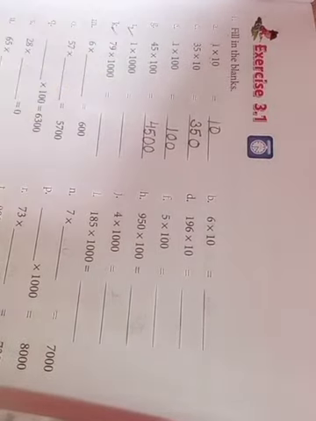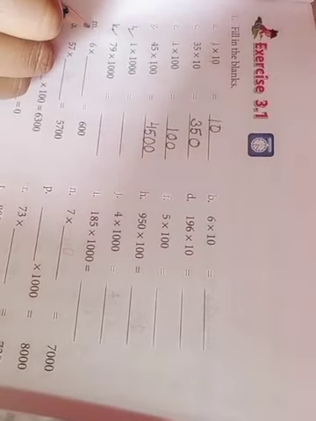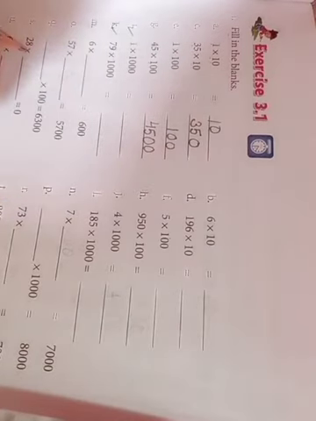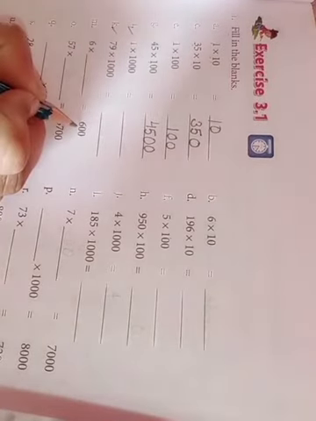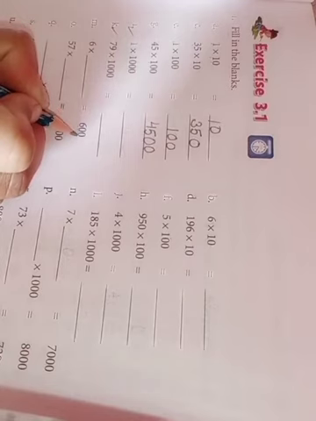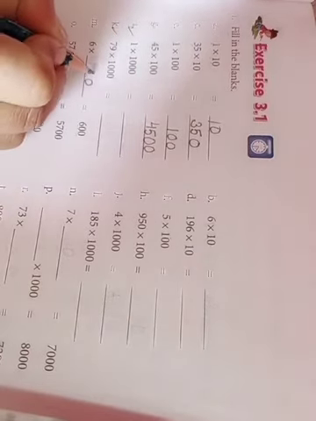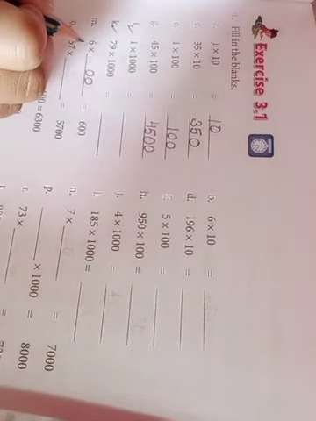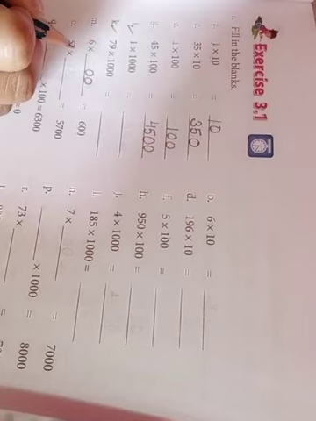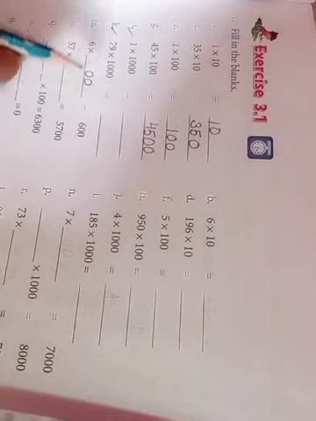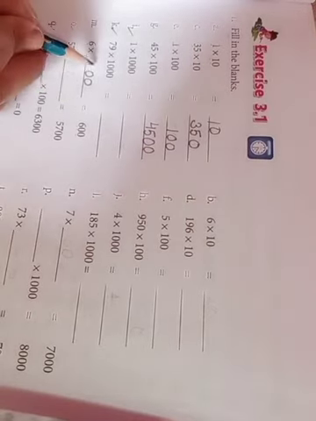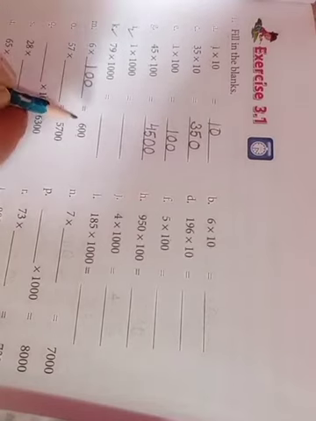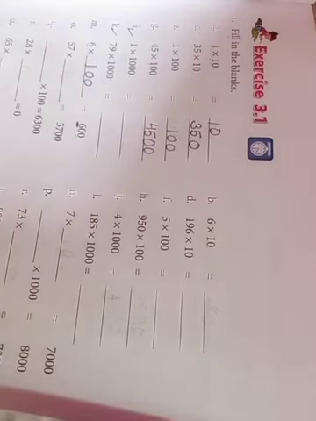I and K, do it yourself, okay? Now move to M. 6 multiplied by dash, that is equal to 600. 600. It means 0 and 0. Okay, first write here 0 and 0. 6. From which number we should multiply? What should be the multiplier here that the same number will come? That is 1. When 6 will be multiplied by 1, the product will be the same.